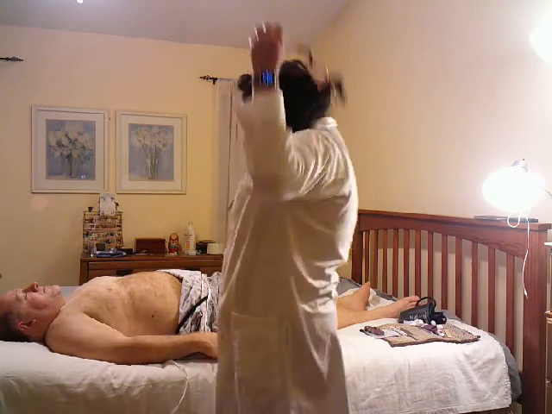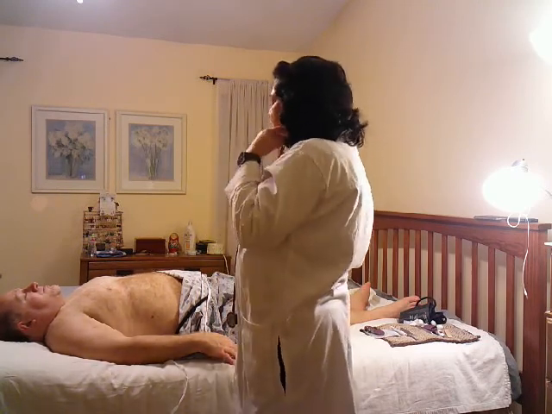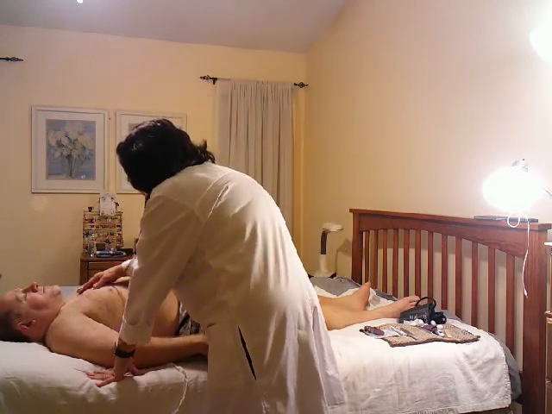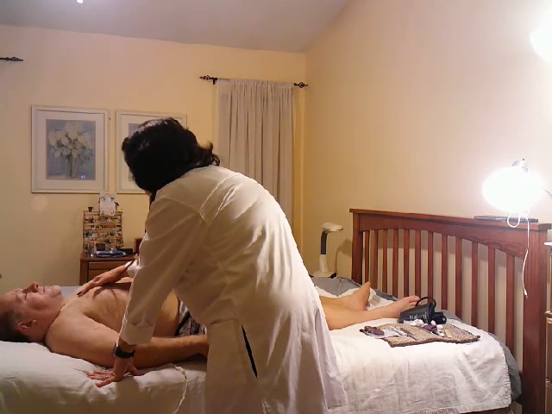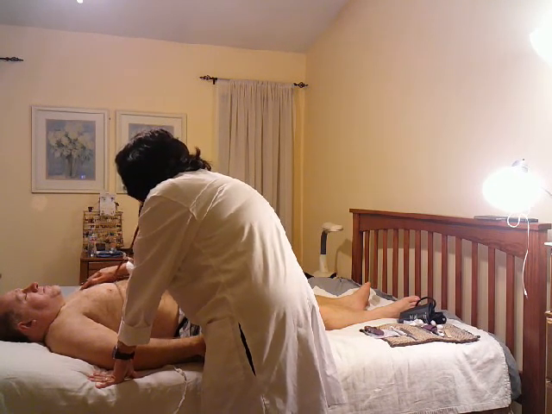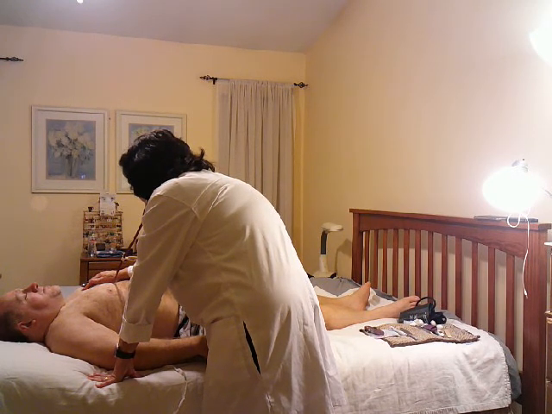Patient's apical pulse is 60 and regular. So now I'm going to listen to your heart. We'll start with the aortic area, which is 2nd intercostal space on the right of the sternum. And then the pulmonic area, so left sternal border, 2nd intercostal space.